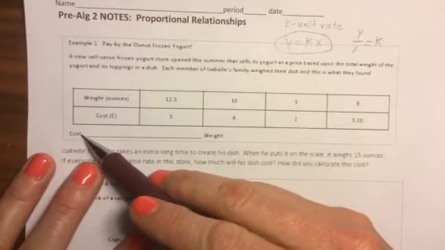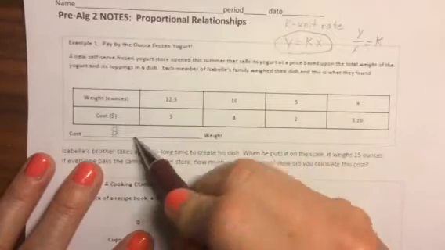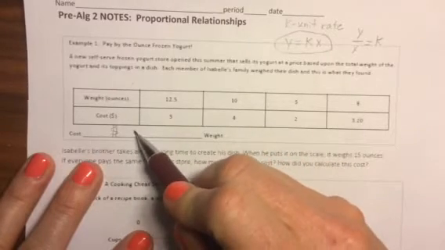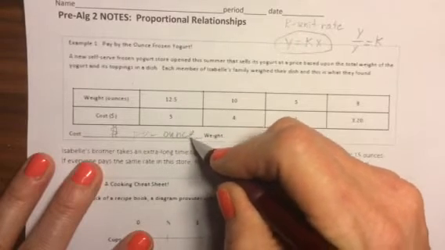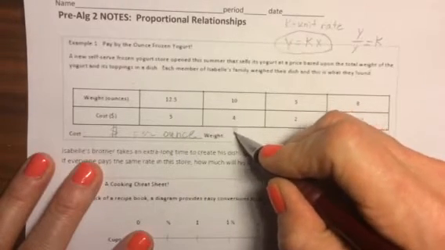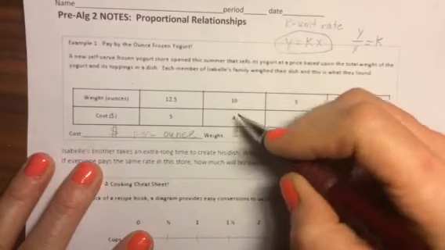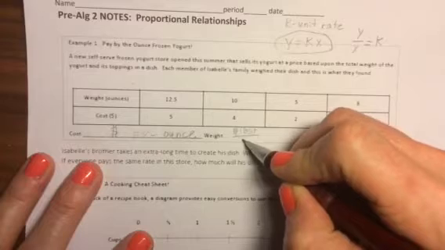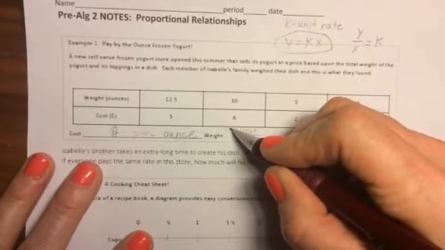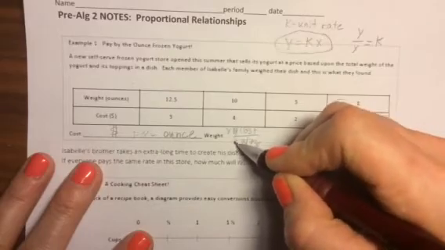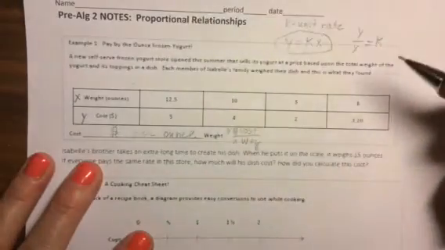So in this situation, the unit rate's going to be cost, in this case dollars, per ounce. So that means we're going to be dividing dollars, or the cost, by the number of ounces, which is the weight. And so we're going to make our cost Y and our weight X.